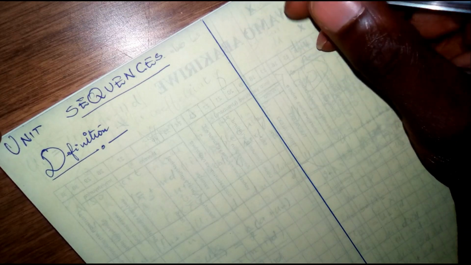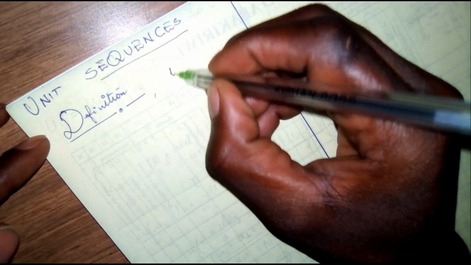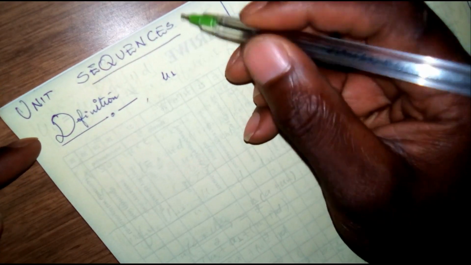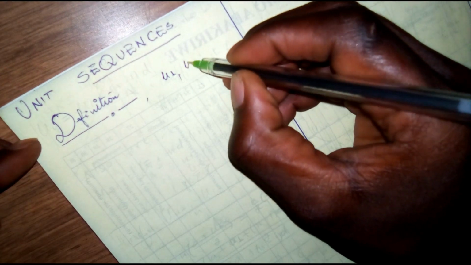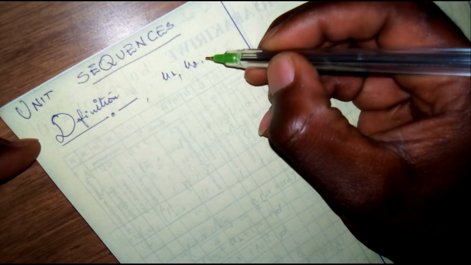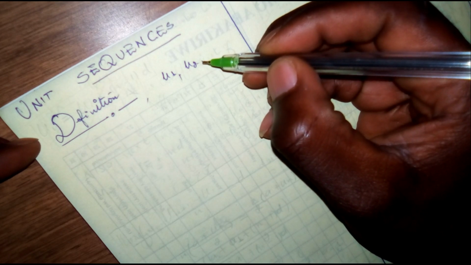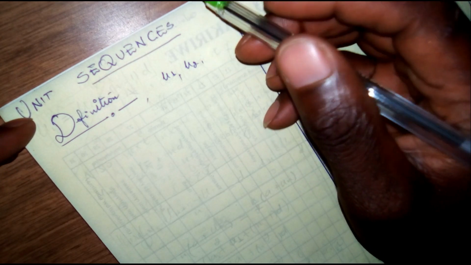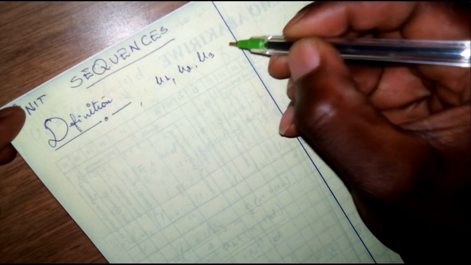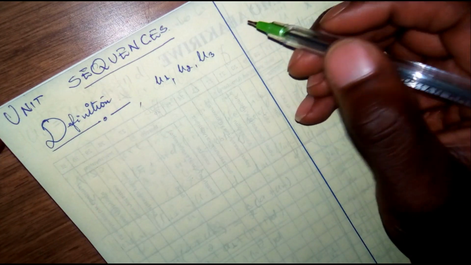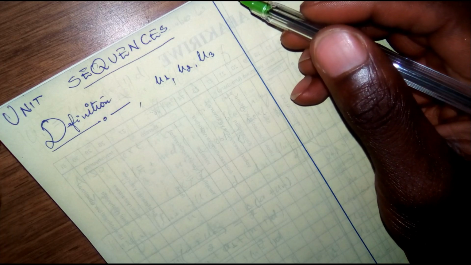Let U1 be the data collected the first day, let U2 be the data collected on the second day, and also let U3 be the data that he or she collected on the third day.